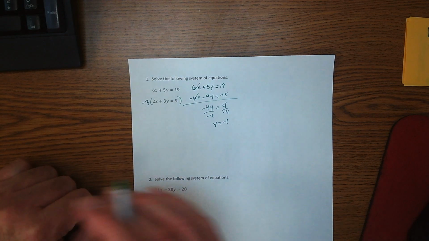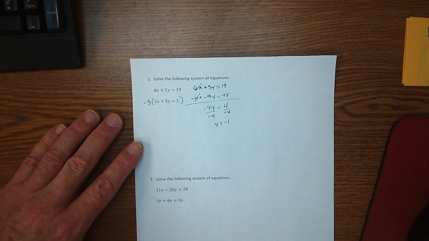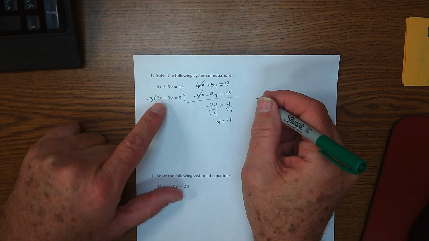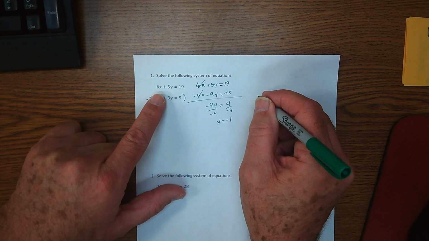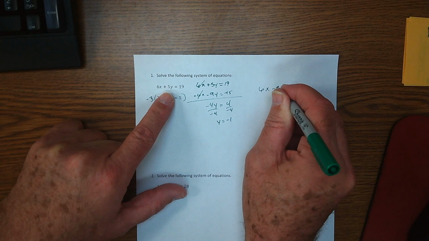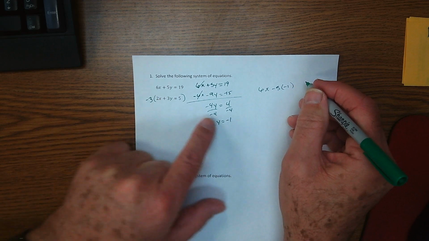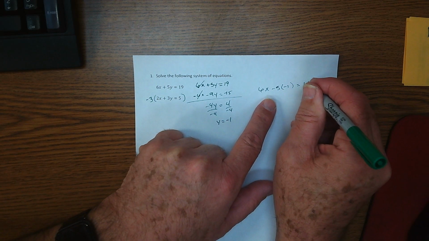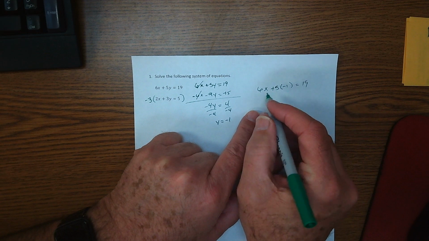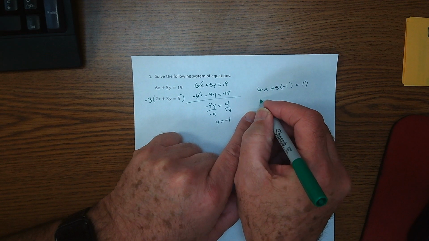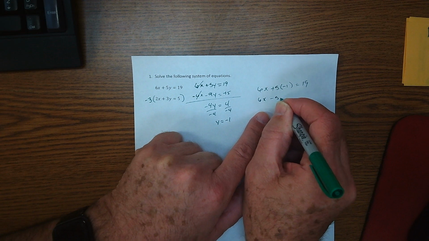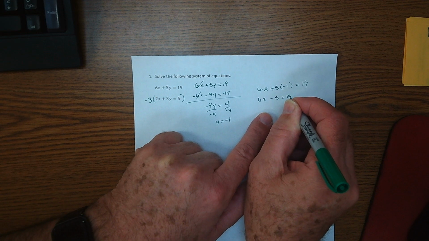Okay? Now, we've got to put that back in and find x. So, you go up at the top this time. 6 times x minus 5 times negative 1 equals 19. That gives me, oh, it's plus 5y. So 6x minus 5 equals 19.